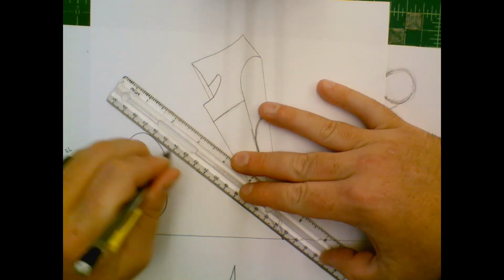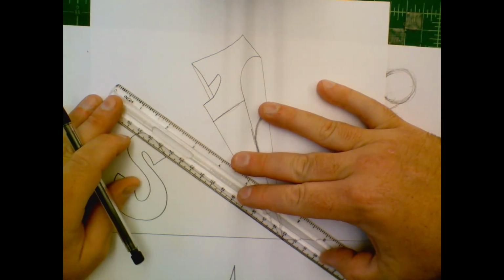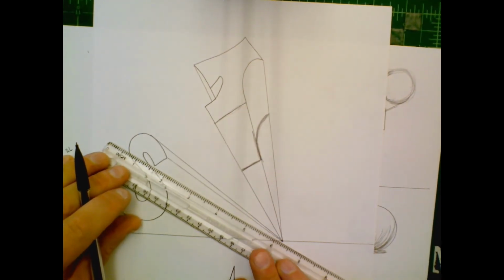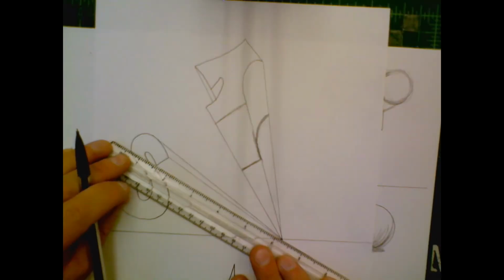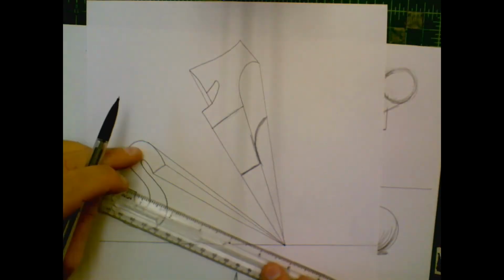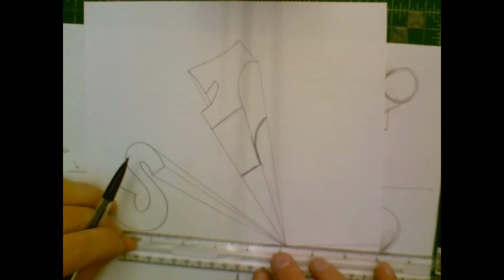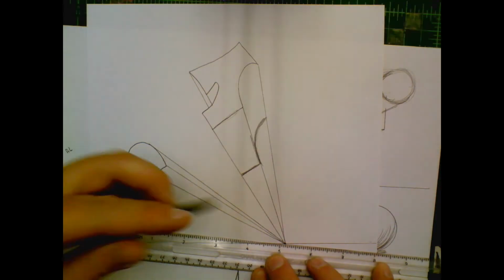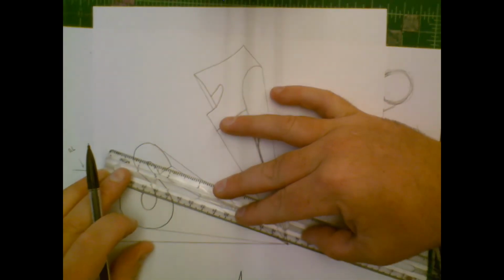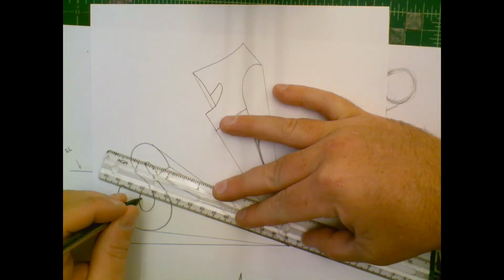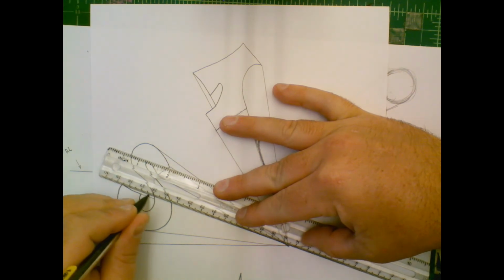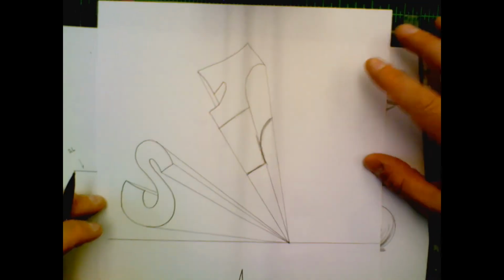If I'm doing the S, now I have to worry about outermost edges as if it's a circle, as well as angled corners. I don't need to worry about this. I just need to go to those outermost edges. Again, make a line until it cuts into the shape. So that would be my S.